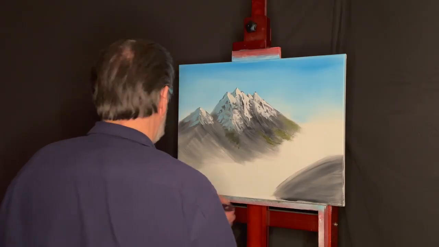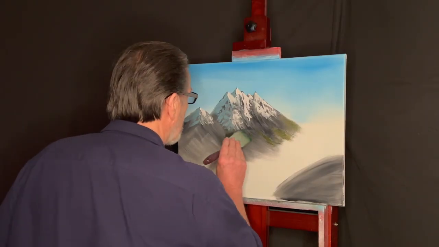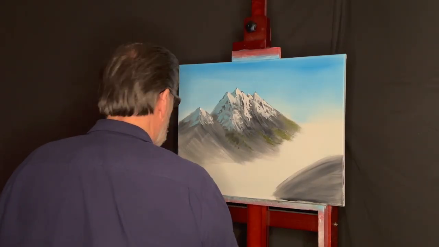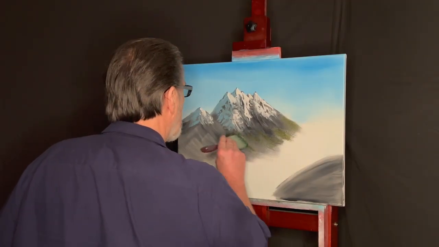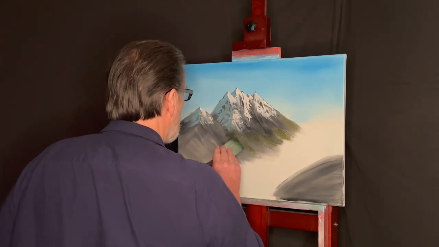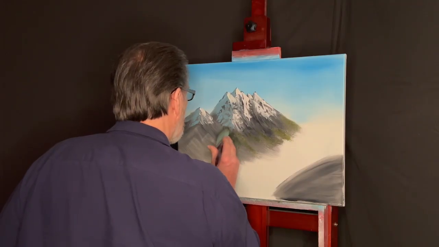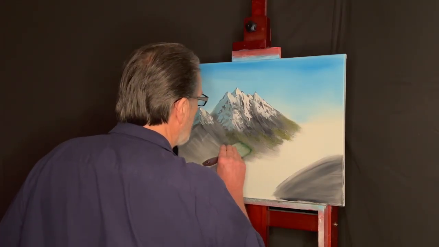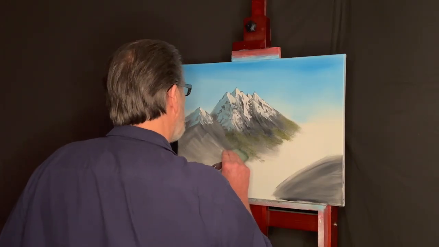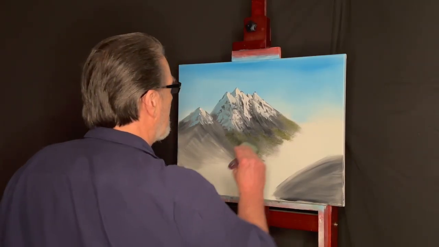Yeah, those trees go there. And these trees climb. Well, let me see. I don't want that to have a big bump in it, so I need to be careful. Yeah, there we go.